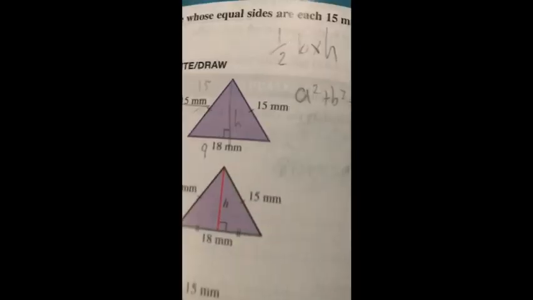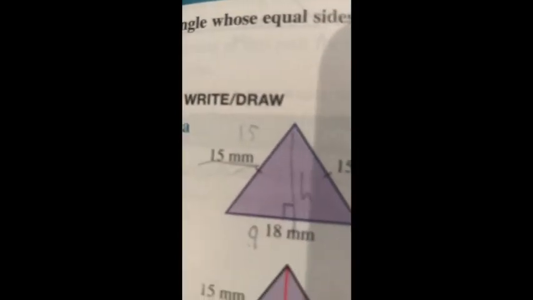Okay, so we're now substituting our numbers in. We've got a, which we're going to make 9, so 9 squared plus b squared, and then our c squared is the 15. So 15 squared. Solving that equation, we're going to make it 81 plus b squared equals 225.